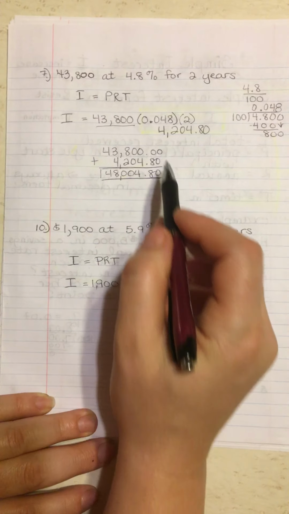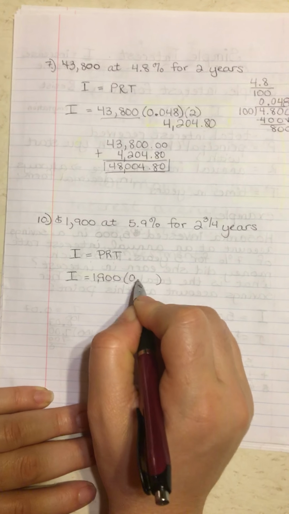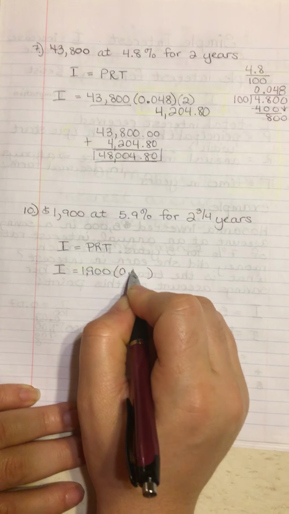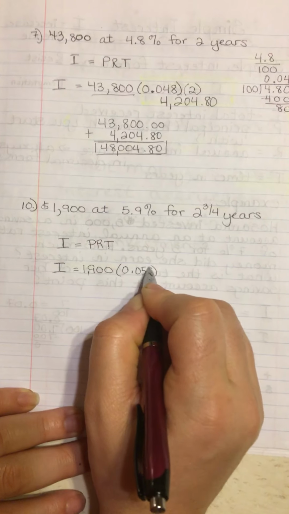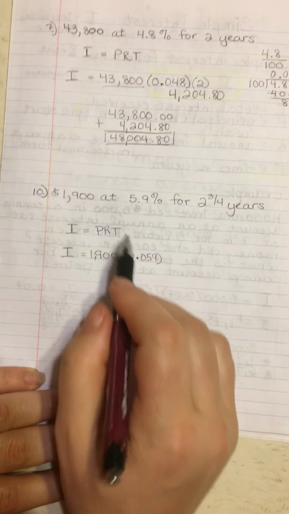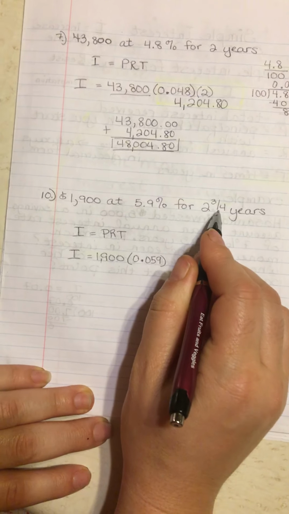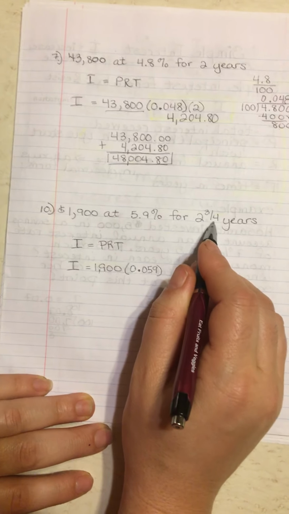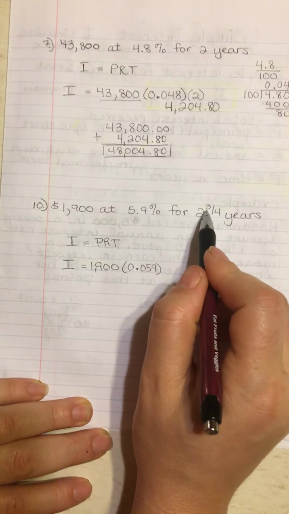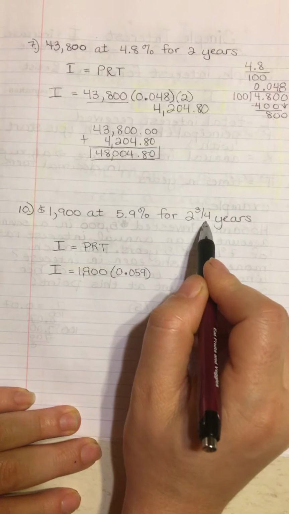Well, the same thing we did up here. So basically what we're doing is, you can work it out if you want to, but we're changing our percent into a decimal. And then the 2 and 3/4 years, we're going to have to take 2 and 3 divided by 4 is 0.75.